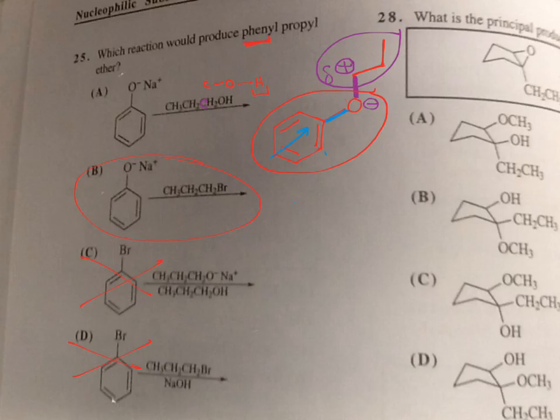What reaction does occur? What is the product that I would expect to find when I react A? Because this is a common question as well. What is the H going to react with?